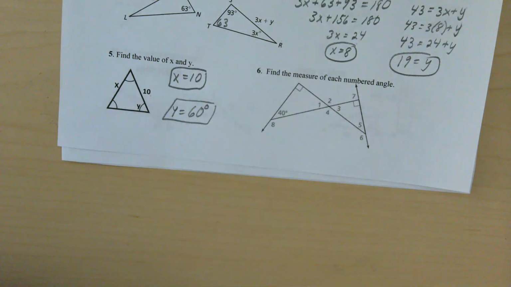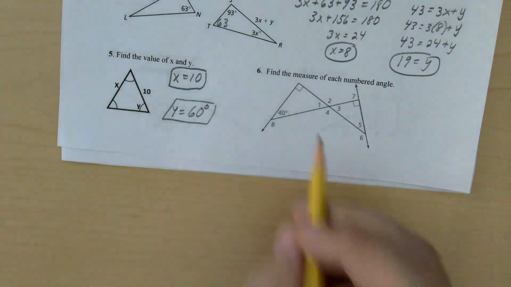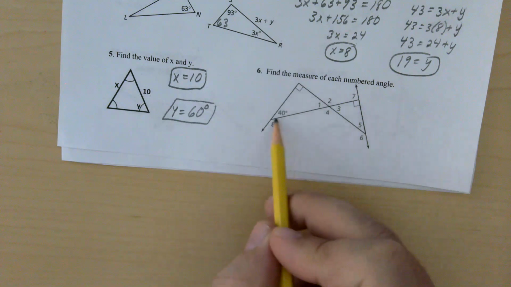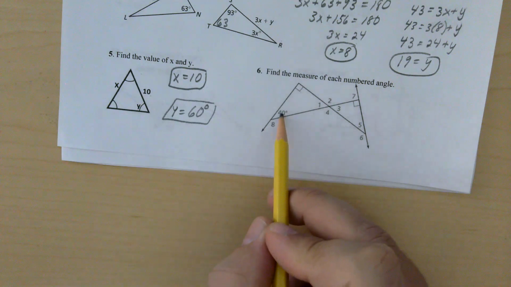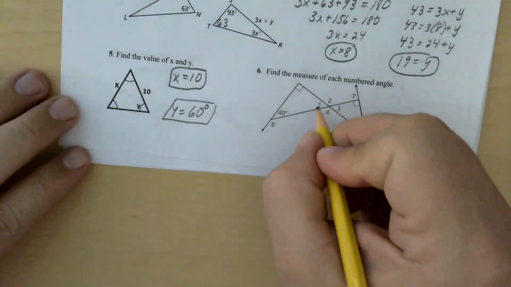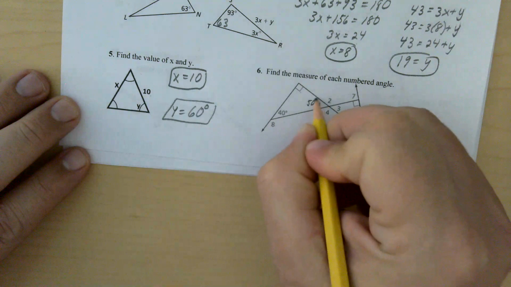And then finally on this first page, I like these problems. There's enough clues to be able to figure out all the missing angles. Here we have a triangle. This is 90 degrees. This is 40 degrees, which is going to force angle 1 to be 50 degrees.